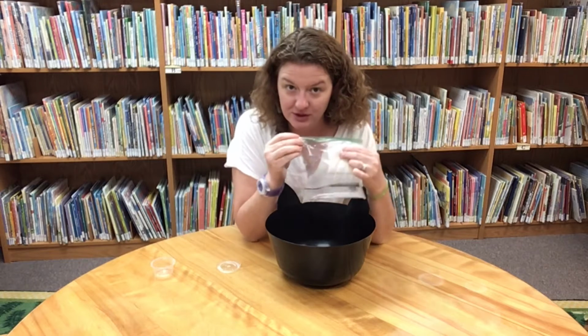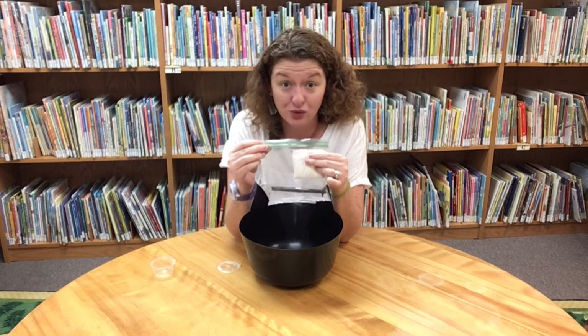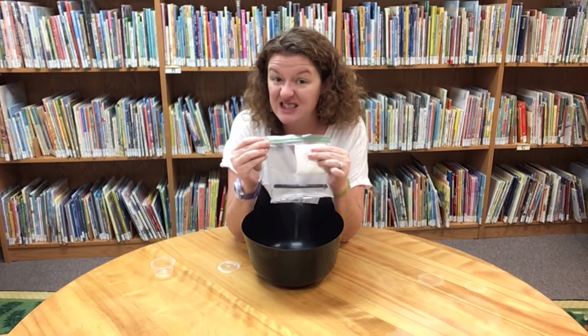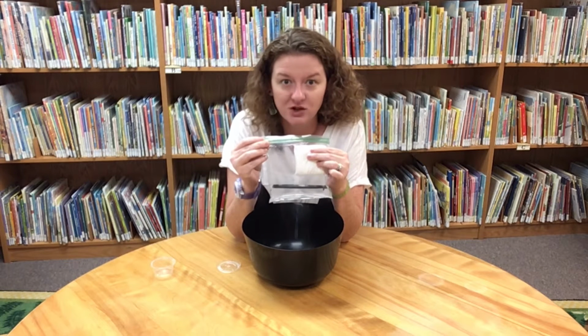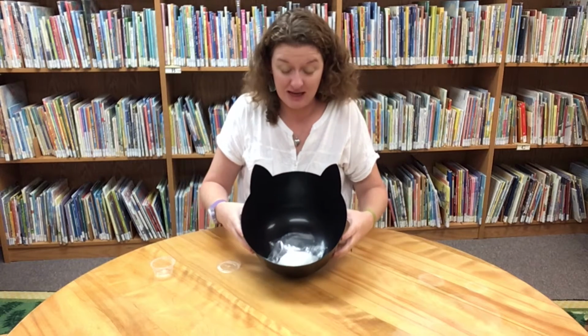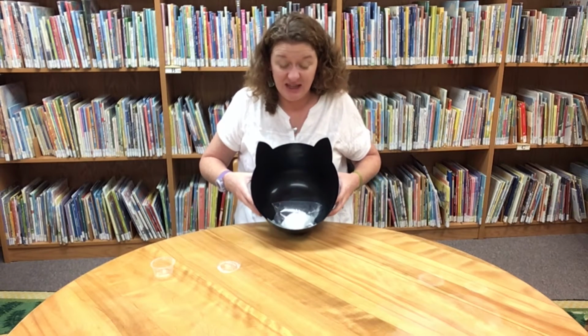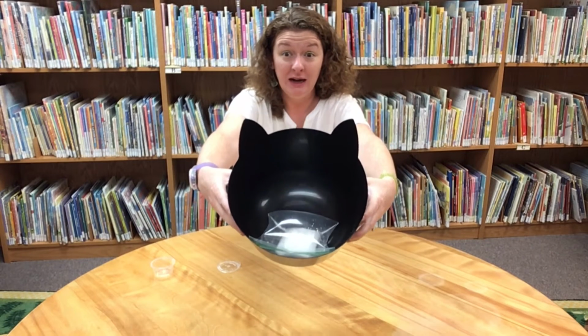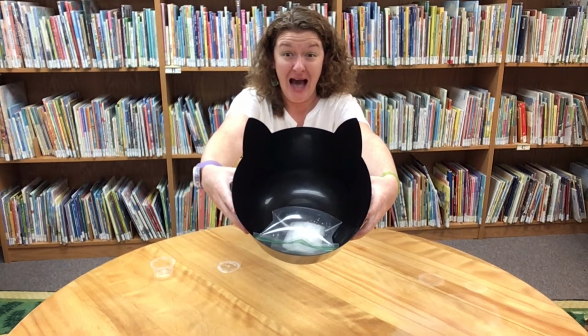And then what we're going to do is drop the baking soda into the vinegar, give it a little shake, and then set the bag down and watch what happens. Are you ready? 3, 2, 1. Can you see it? It's growing. It's growing. Is it gonna explode? I don't know.